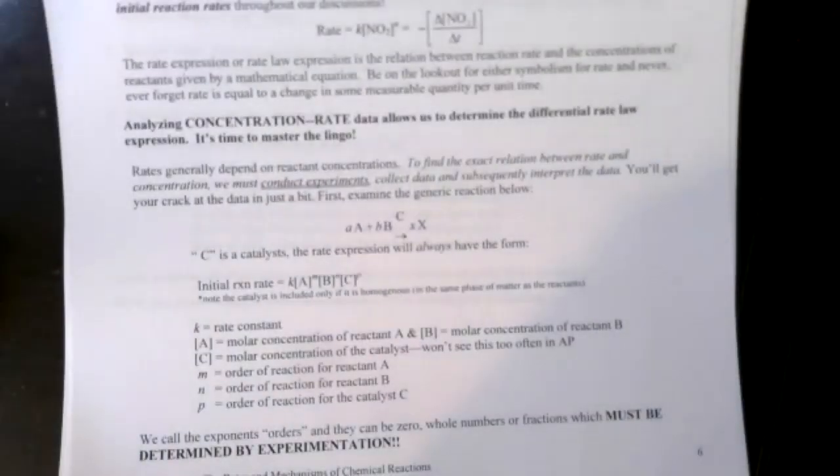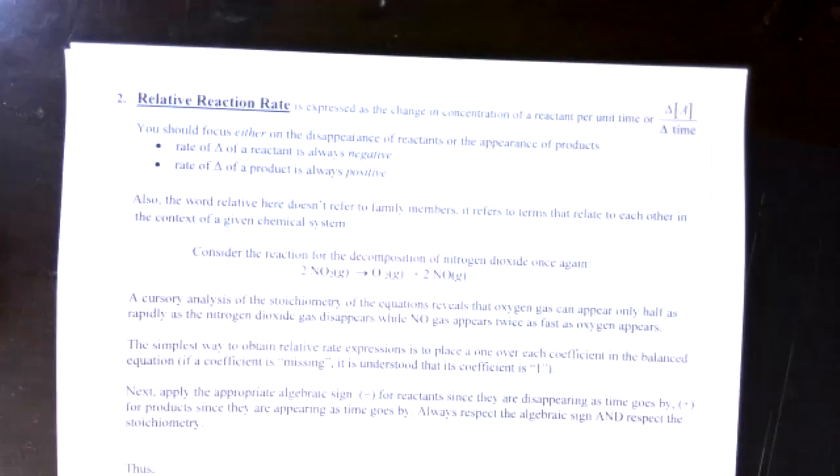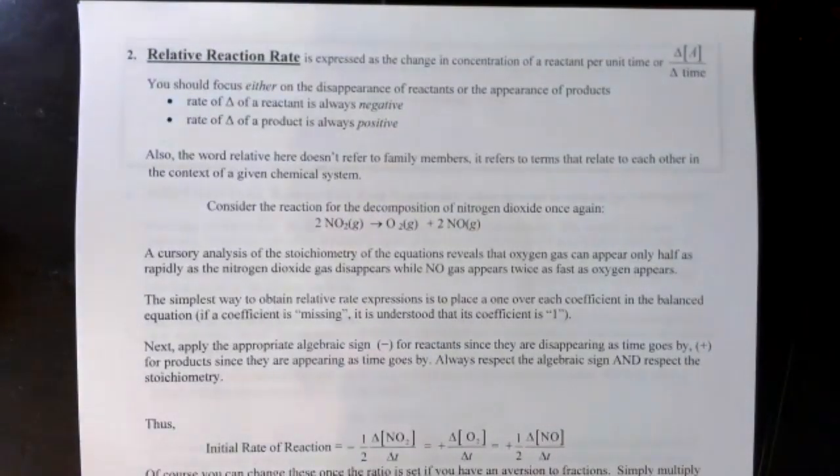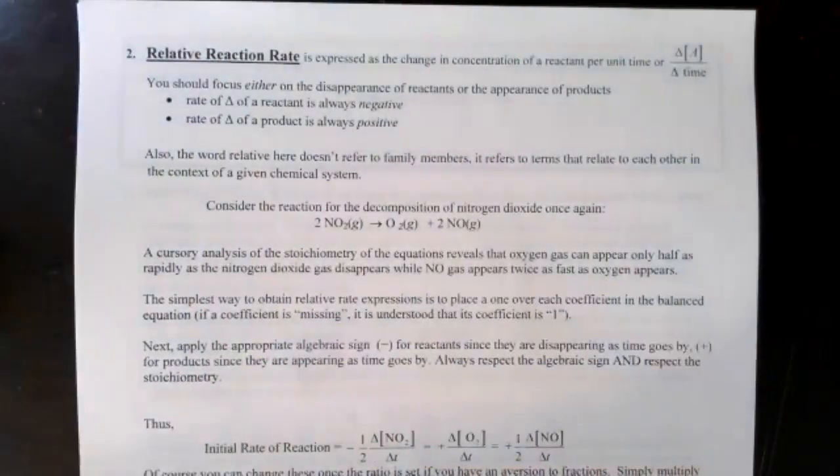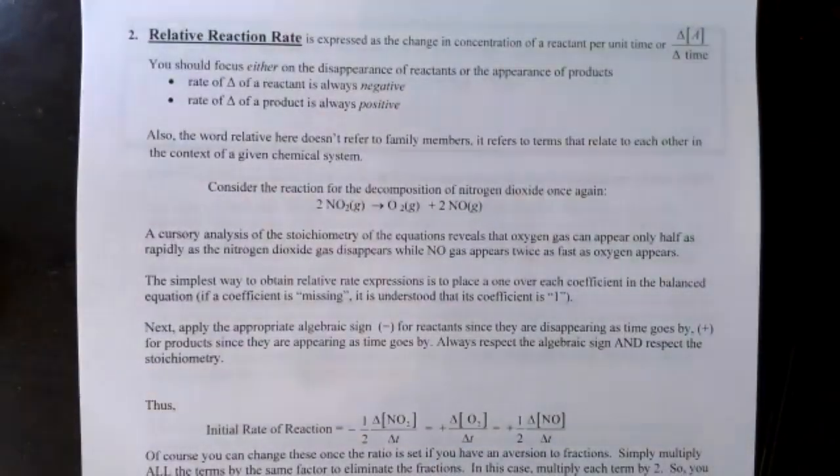Okay, your next page. Let's see, we're on number 2. I got my pages right. Is that where we are? Yeah, that's right. Yes, page 5. Okay.